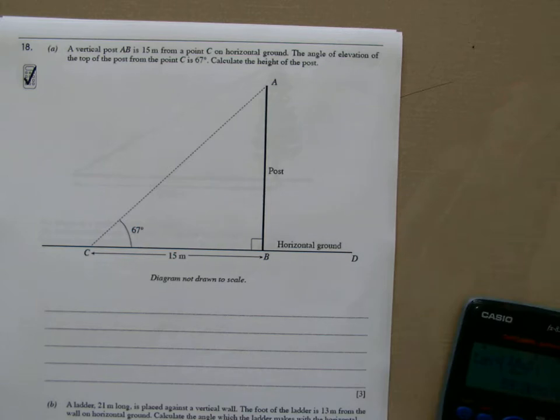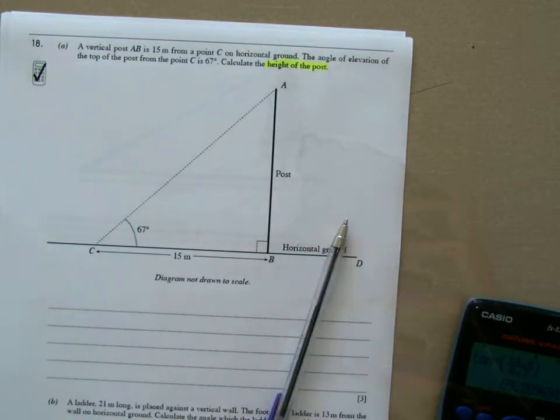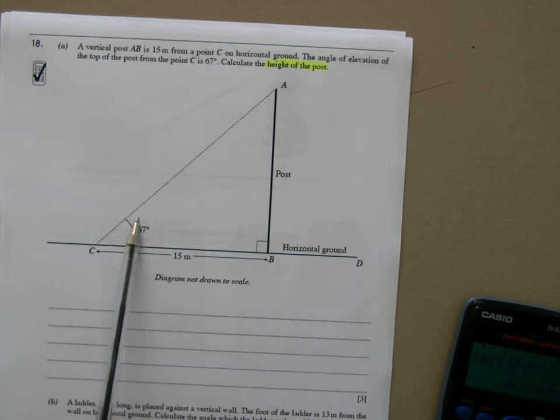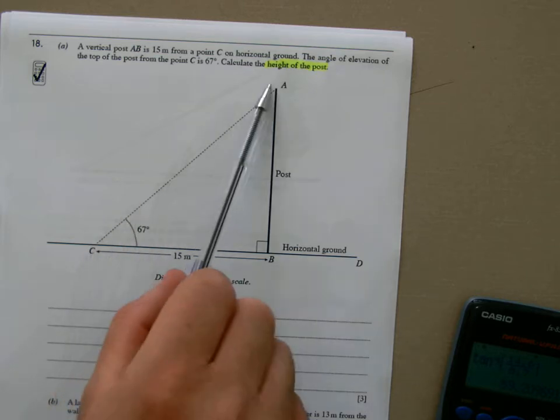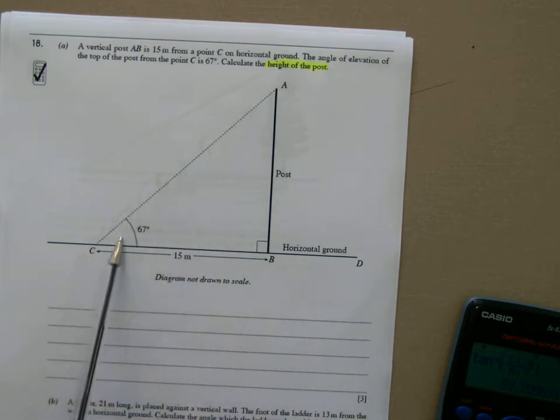Okay, so in this case, part A, we're asked to determine the height of the post. If you read the question, that's what they want, and the post is in the diagram. We're told that this angle of elevation, because you're looking up to the top of the post, is 67, and the ground there is 15.